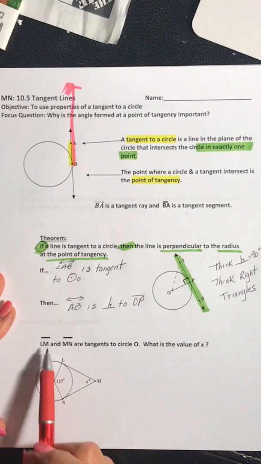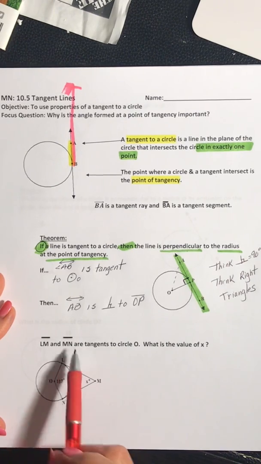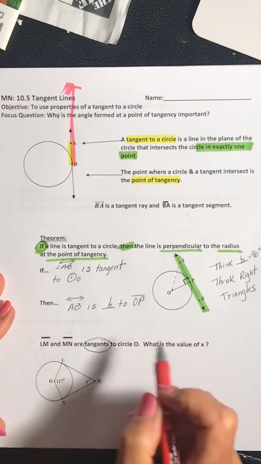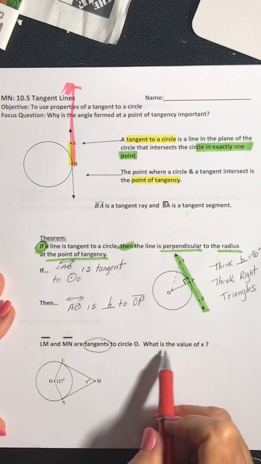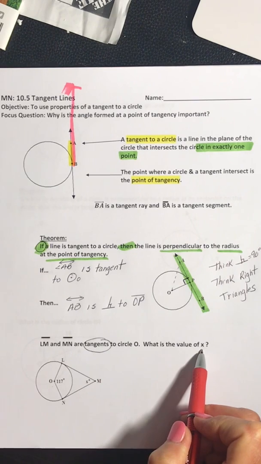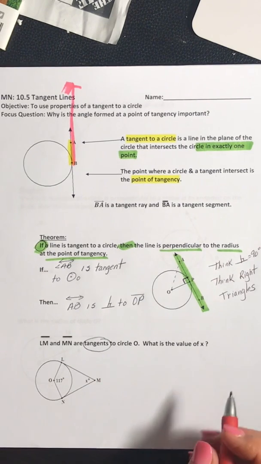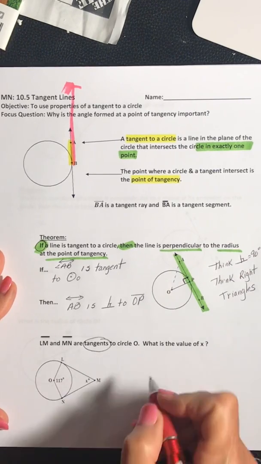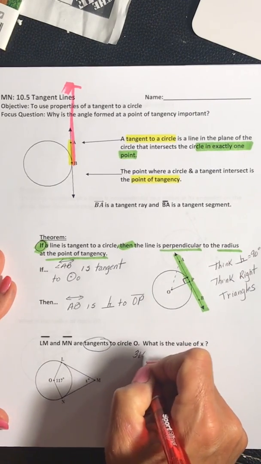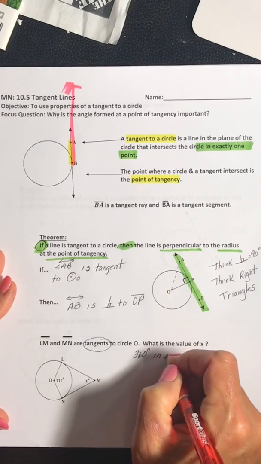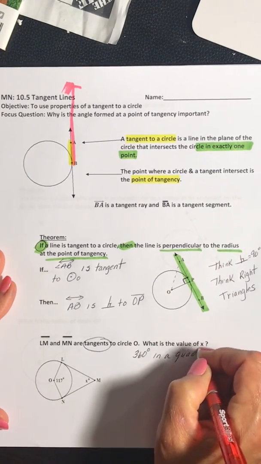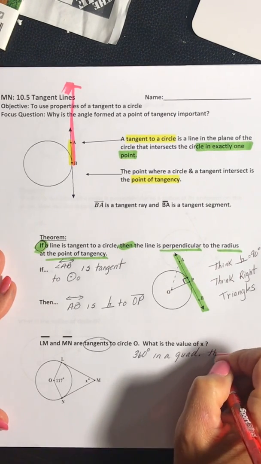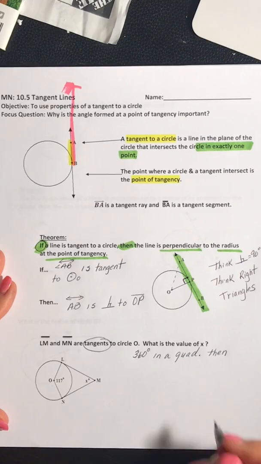Line segments LM and MN are tangents. They're both tangents to the circle. What is the value of x? Well, something that we learned earlier is that a quadrilateral has 360 degrees. There's 360 degrees in a quadrilateral. Then we can simply add up all the angles.